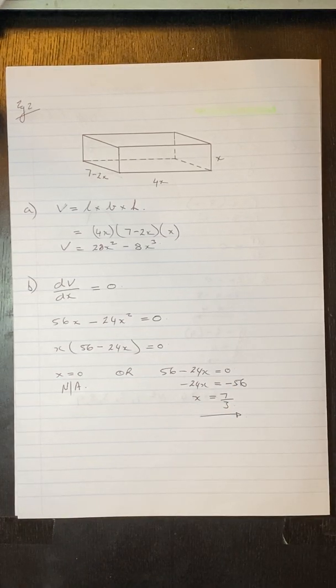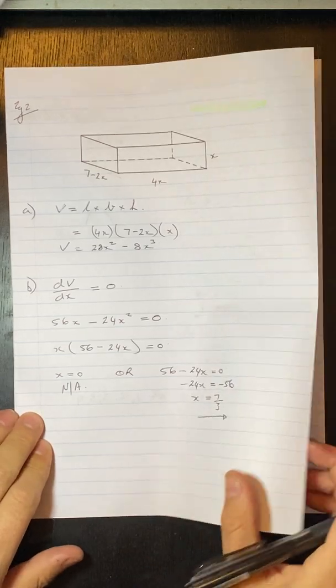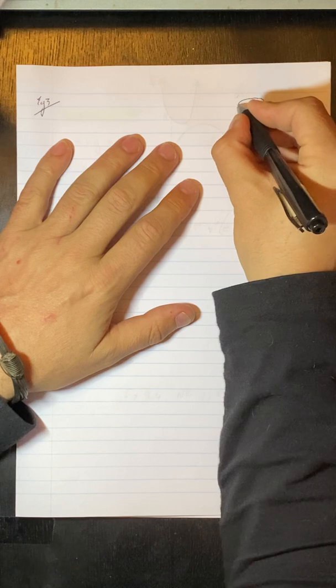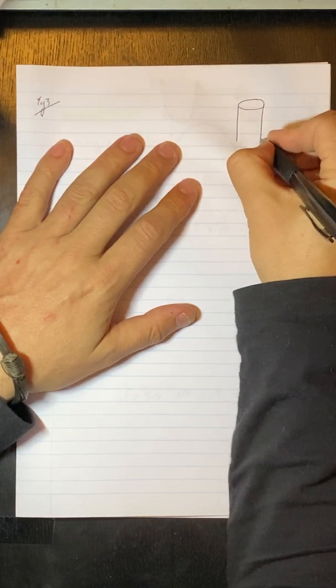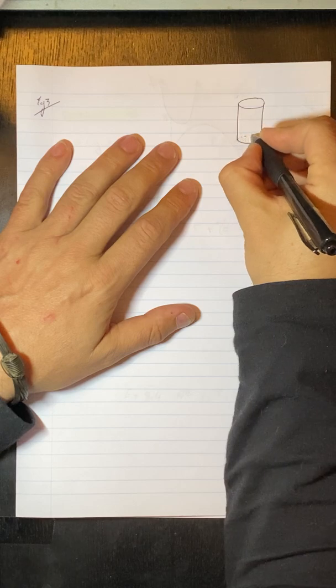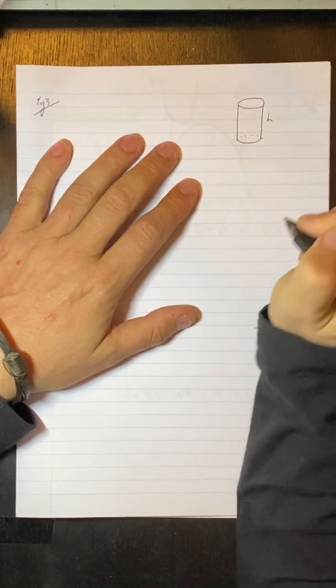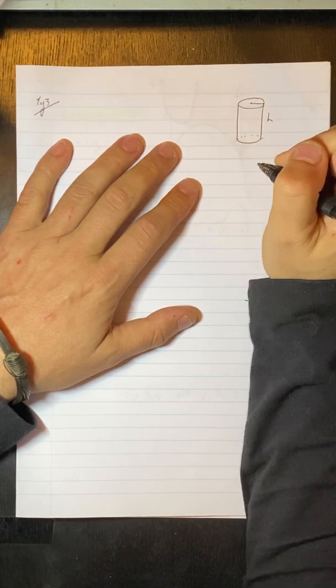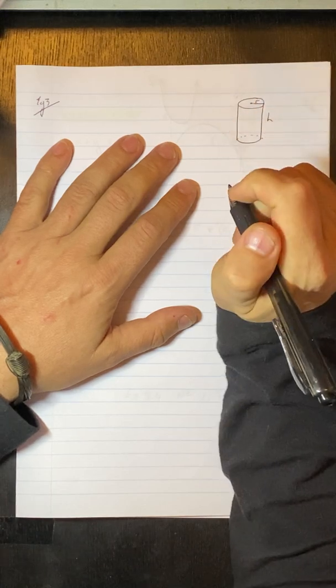All right, going on to example 3. Example 3 is saying the sum of the height of a cylinder and the circumference of its base is 10 meters. So if I just draw a little rough cylinder here, our height is some value h, okay? And then we have a radius for the circle at the top, some radius r.